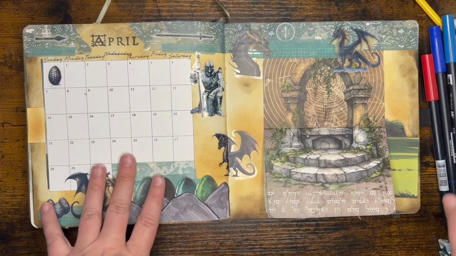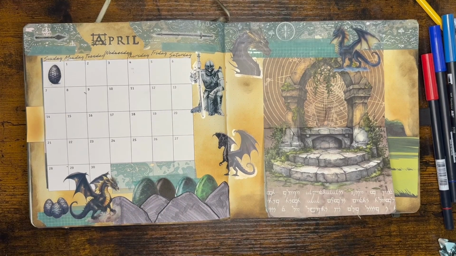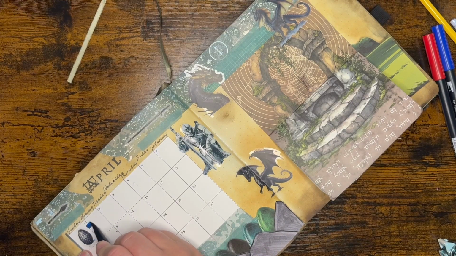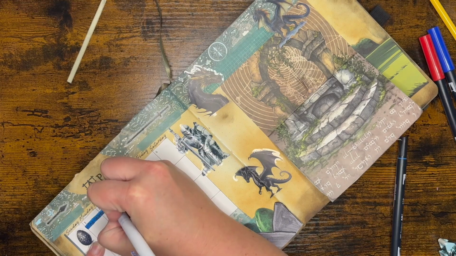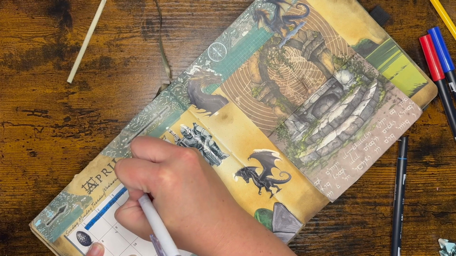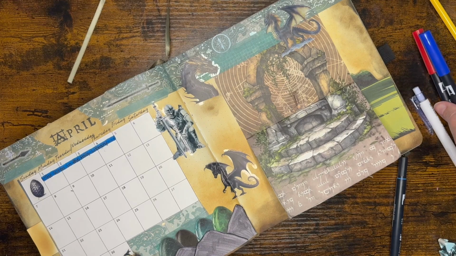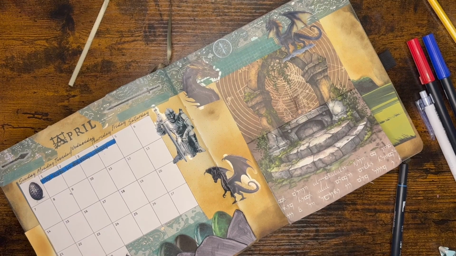Let's go ahead and color in what books I've read so far. So far I've only finished one book, which would be The Wren and the Holly Library. And then, actually, did I finish that on the 4th or the 5th? Oh gosh, I can't remember. Hold on. Okay, I did finish that one on the 4th.